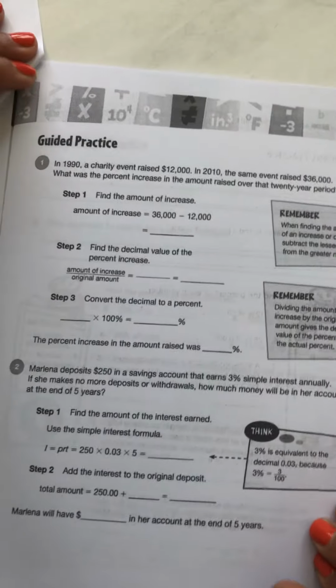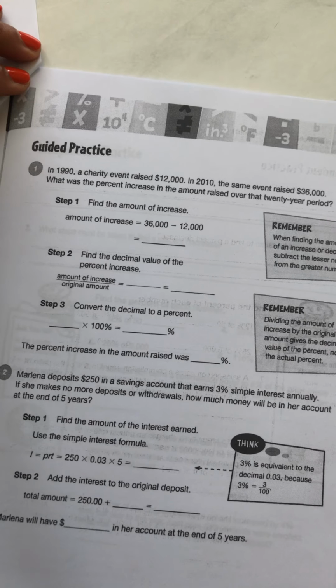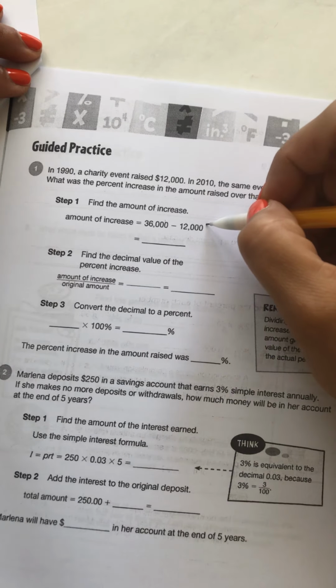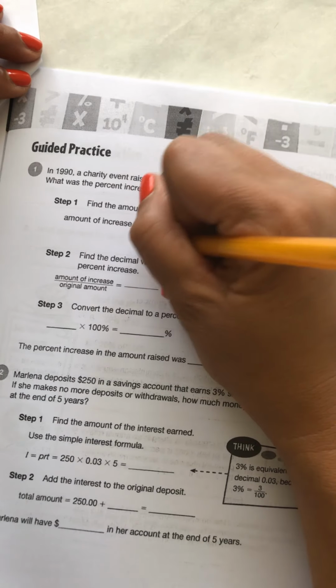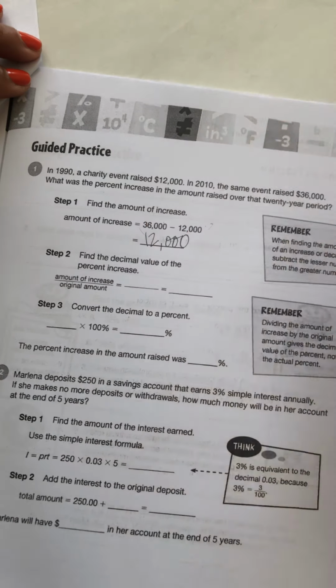All right, in 1990, a charity event raised $12,000. In 2010, the same event raised $36,000. What is the percent increase in the amount raised over the 20-year period? Find the amount of increase. So from this year to this year, we find the difference, right? The amount of increase.